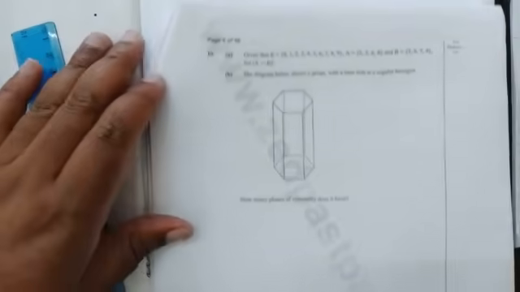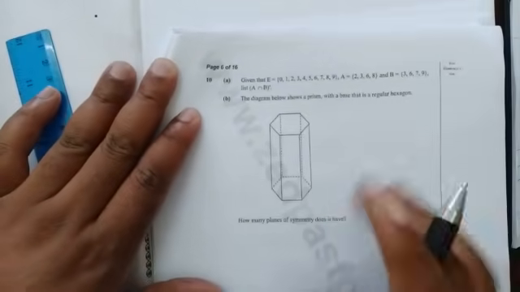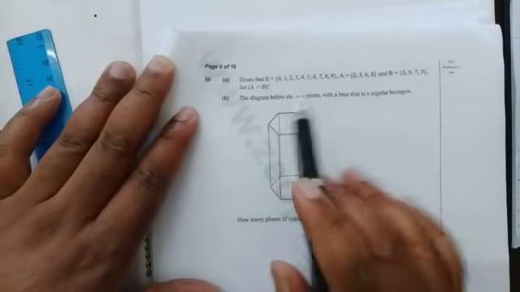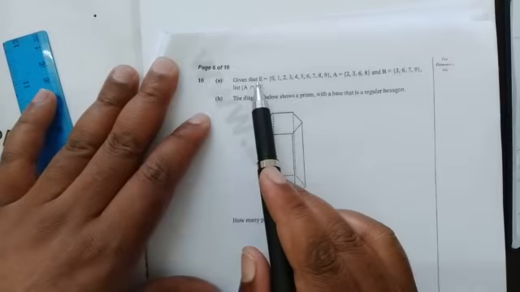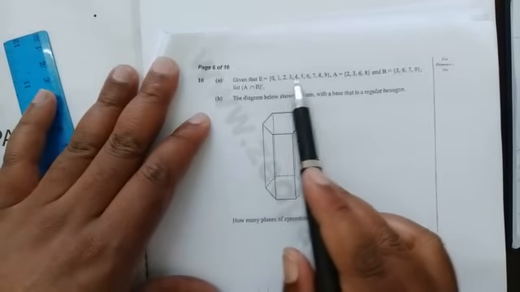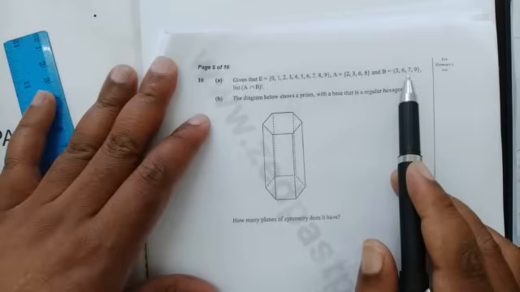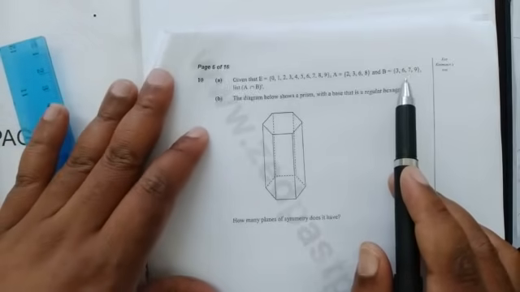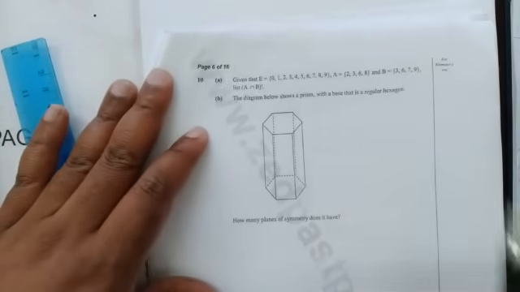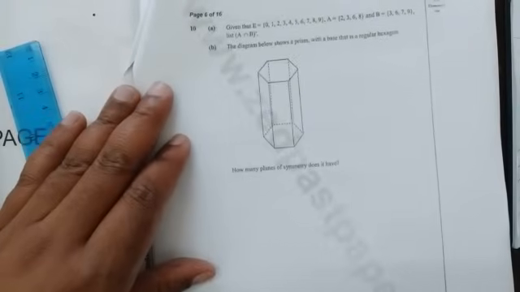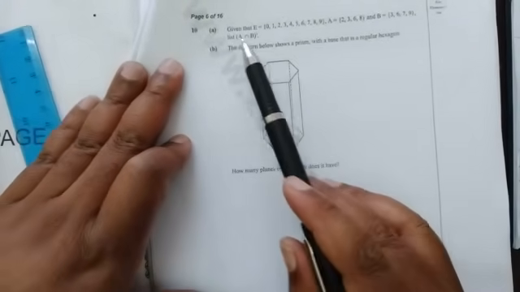Go to question 10. Question 10 reads: given that the universal set has numbers from 0 to 9, A has 2, 3, 6, 8, and B has 3, 6, 7, and 9. Then we are saying, let's list A intersection B complement.